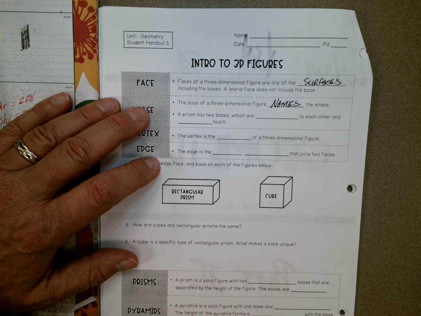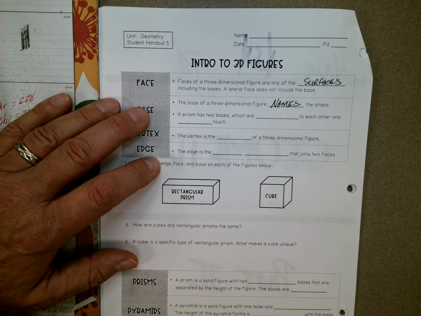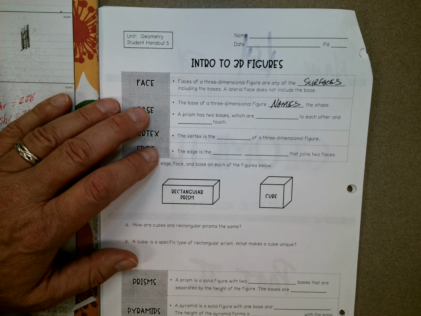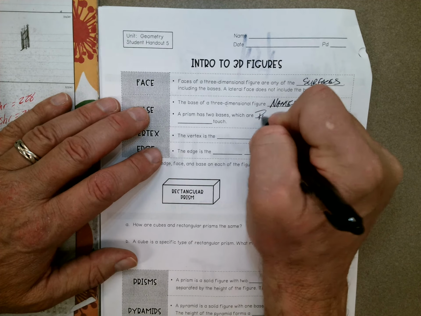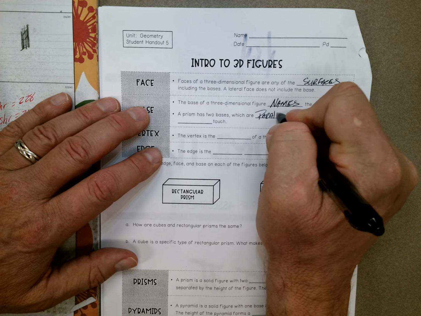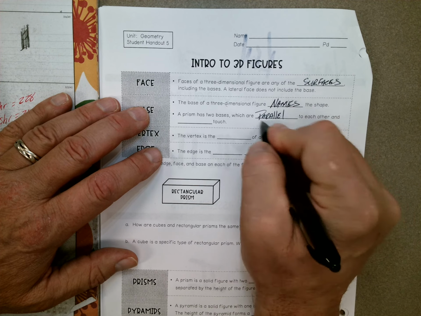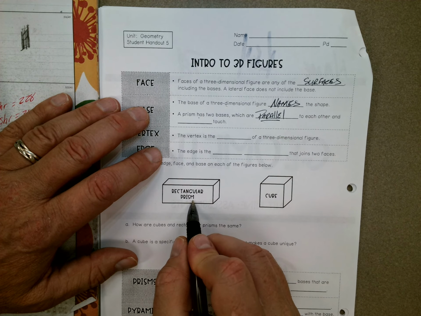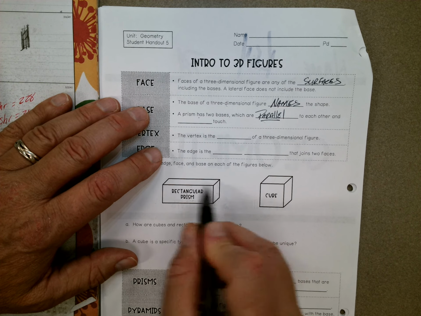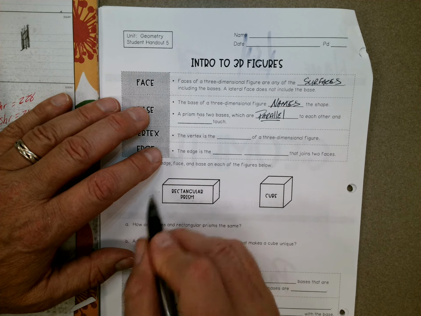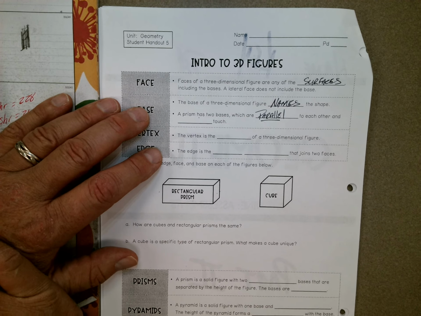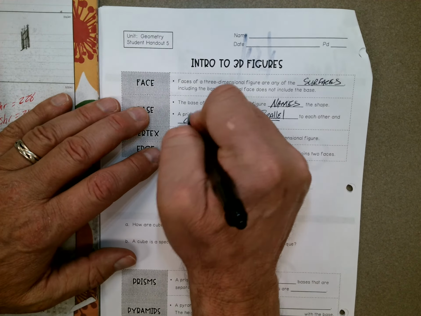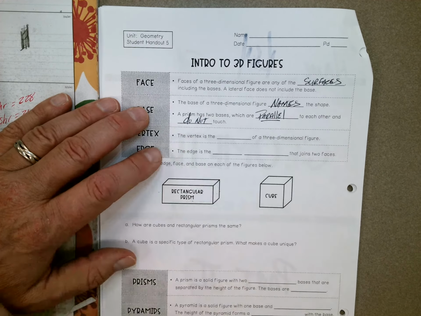A prism has two bases which are parallel. Parallel, they don't touch. Here's our prism, and here are our bases that don't touch each other.